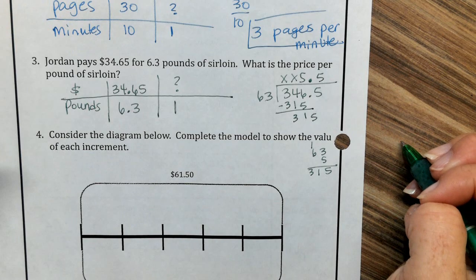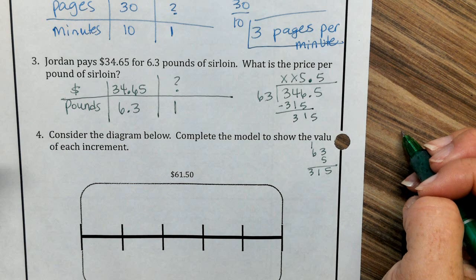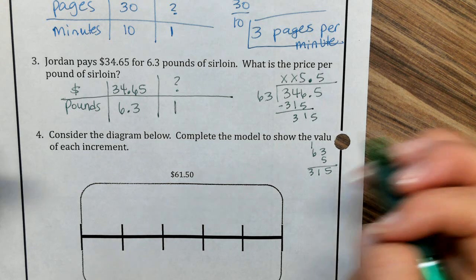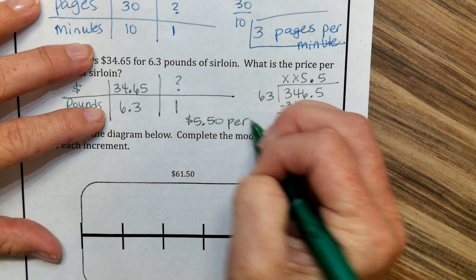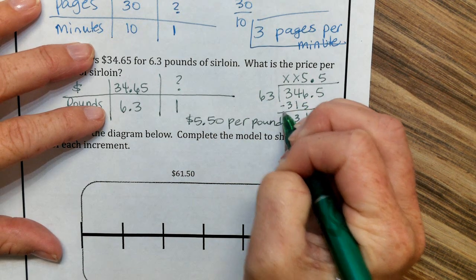So what was the price per pound? $5 and 50 cents. $5.50 per pound.